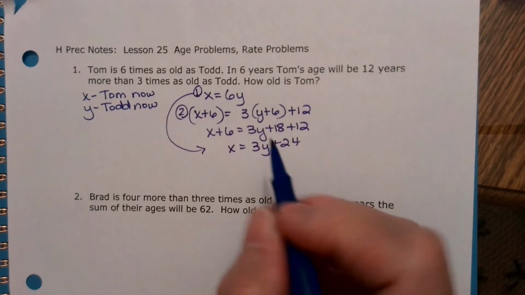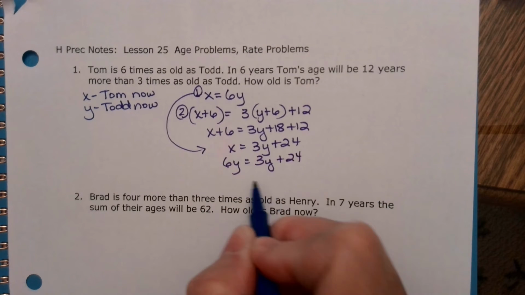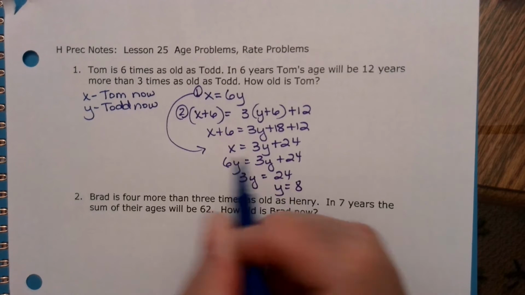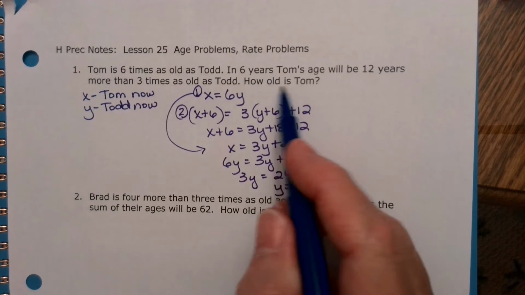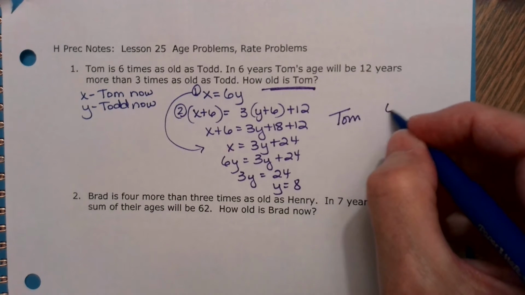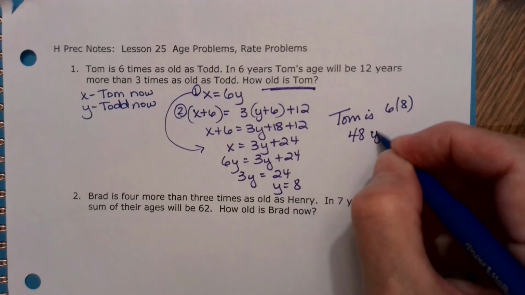This is your second. So you get 6y equals 3y plus 24. So subtract 3y from both sides. And so you get that Todd is 8. But I want to know how old Tom is. So Tom, I know, is 6 times 8. So Tom is 48 years old.